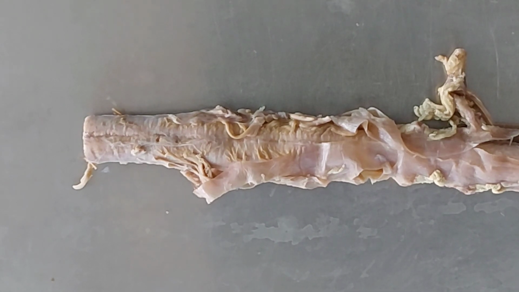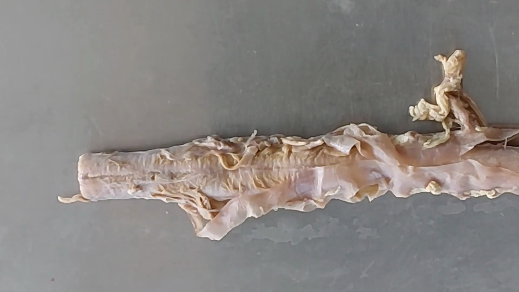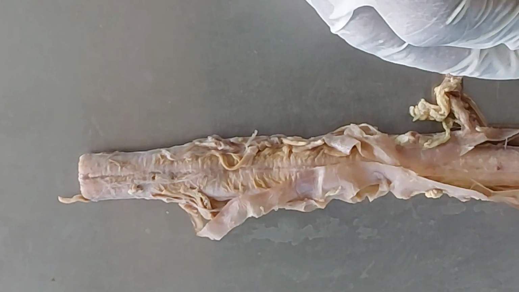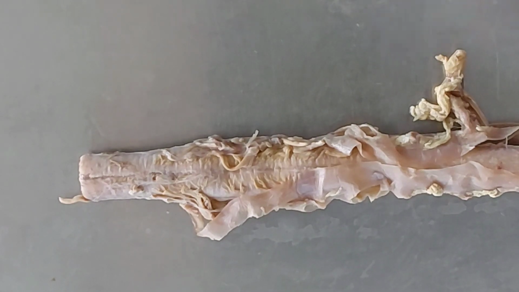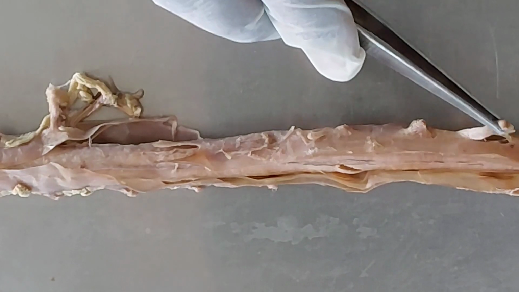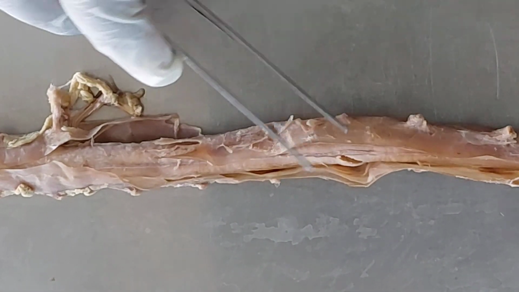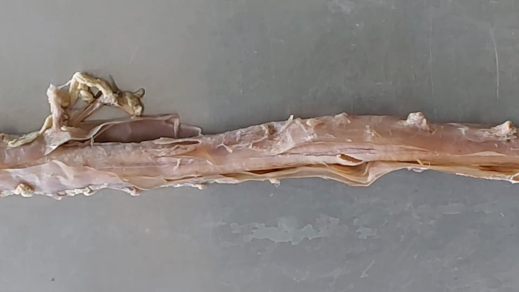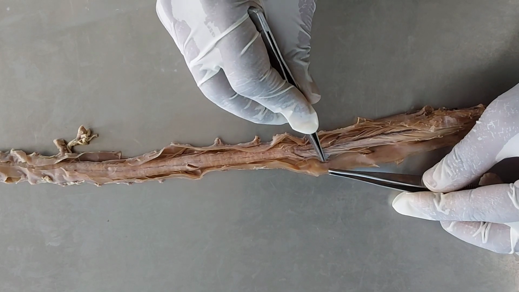There are 31 pairs of spinal nerves. I'll show you some of these spinal nerves. Here you can see these are all the spinal nerves. One spinal nerve here. These are all spinal nerves, and the spinal nerves arise from the spinal cord by rootlets.